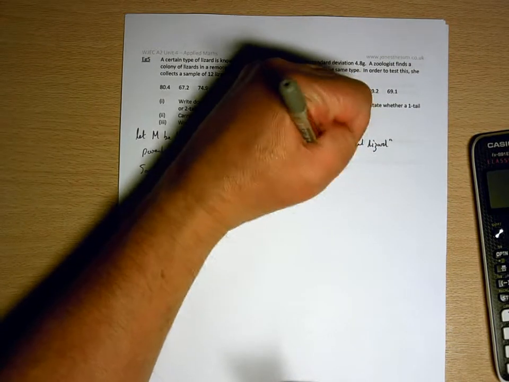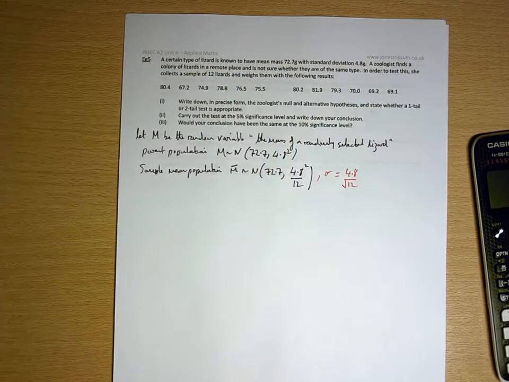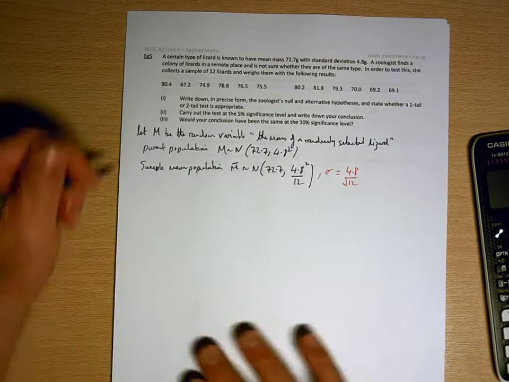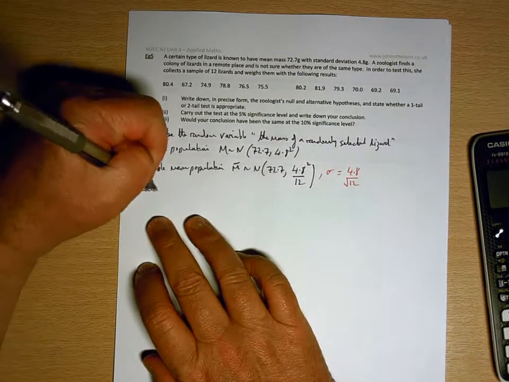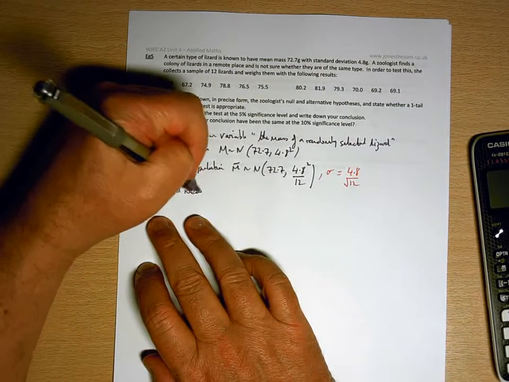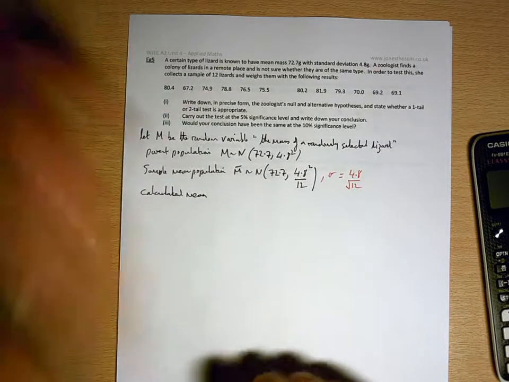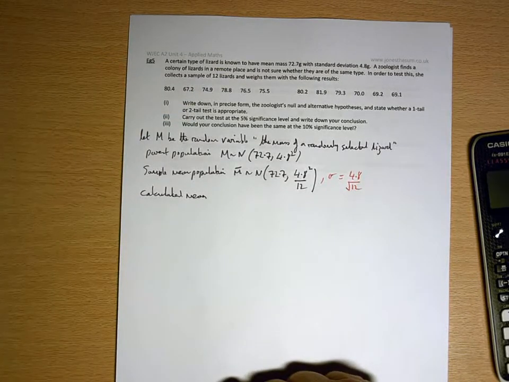So that's the variable, the standard deviation 4.8 over root 12. And then our calculated mean takes us back to key stage 3 where we have to work out the mean of 12 items of data.